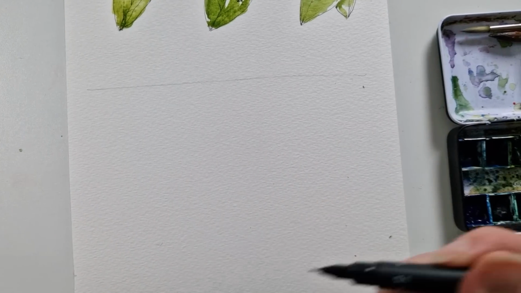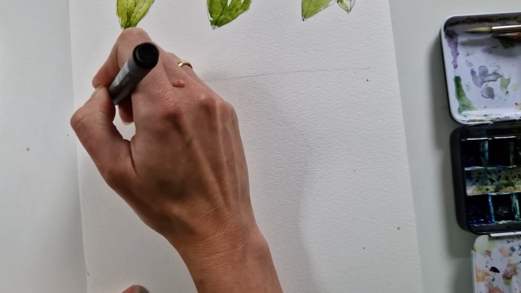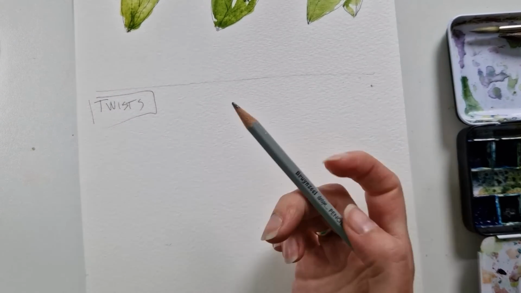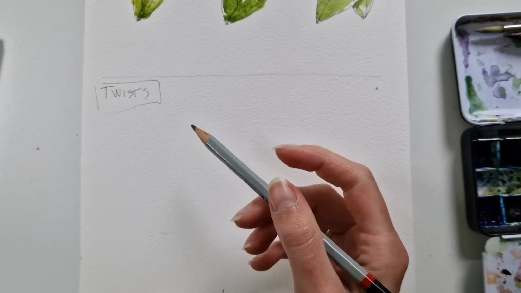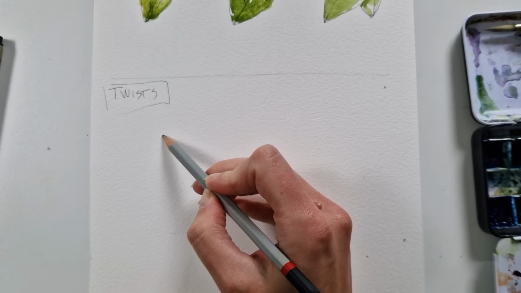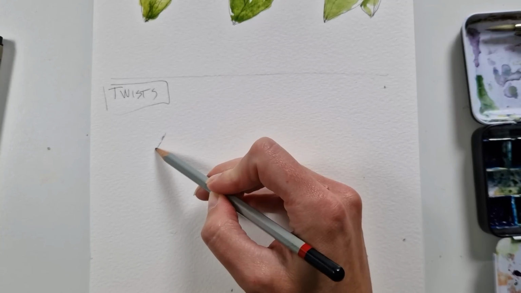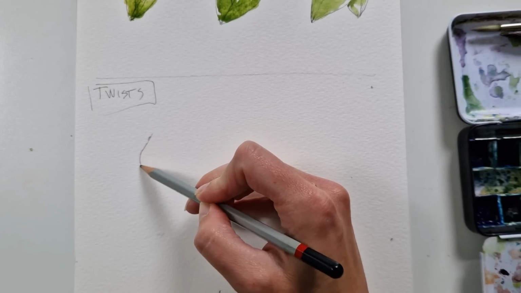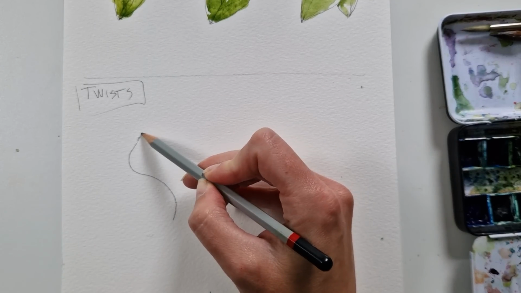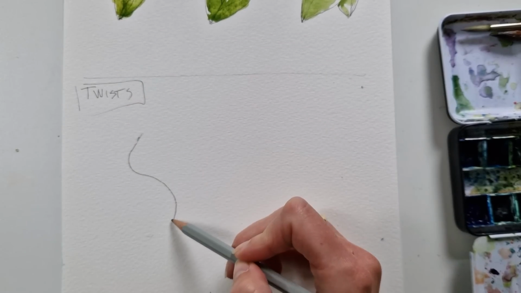So just writing twists here. And here you want to use your pencil again. The funny thing about twist is that you will always have an edge to a petal that is going all the way from the start of the petal or the leaf and to the end.